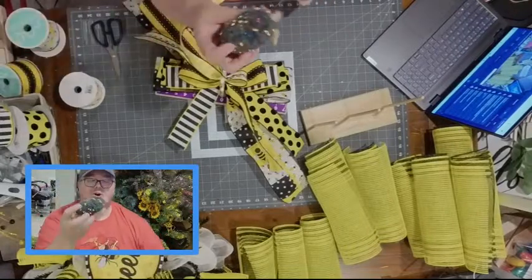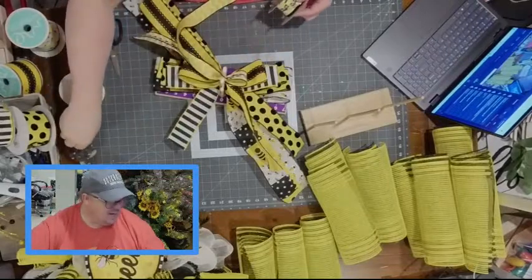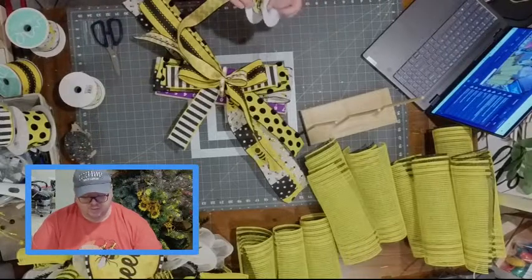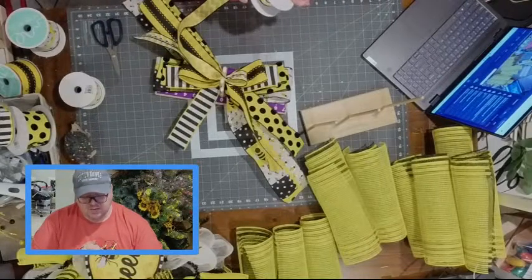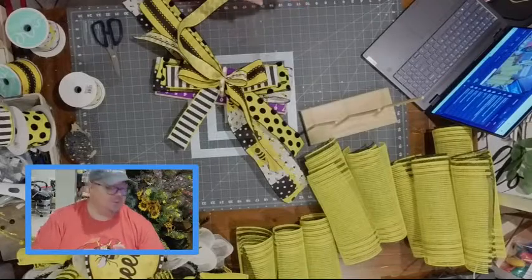Y'all see my little hedgehog pin cushion? I love him. He's had several different names. I always forget what I name him. So I was about to say, this is Wilbur. And I'm like, I don't know if this is really Wilbur or not. But for tonight, he'll be Wilbur.